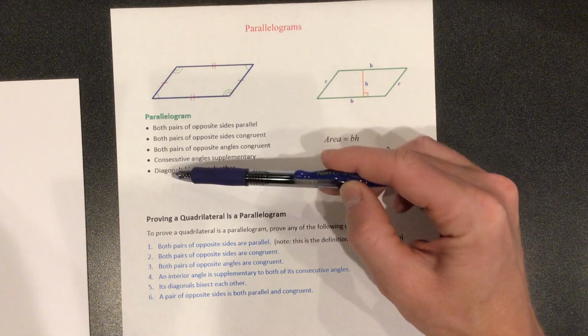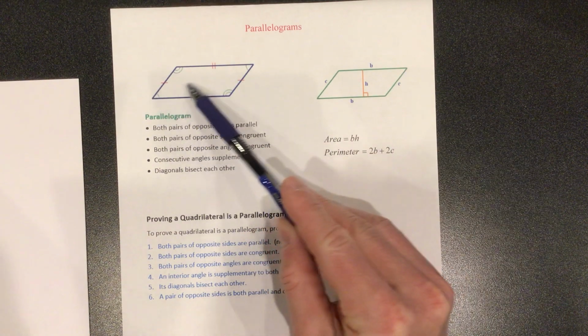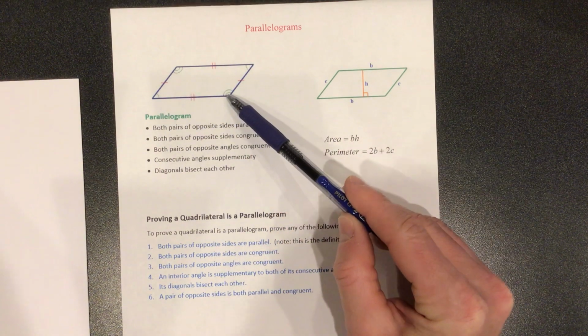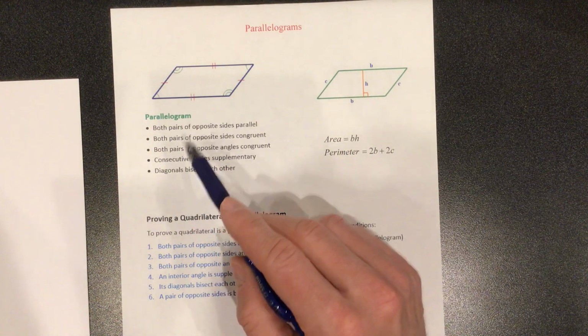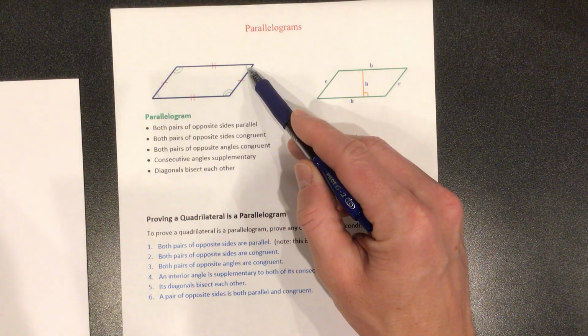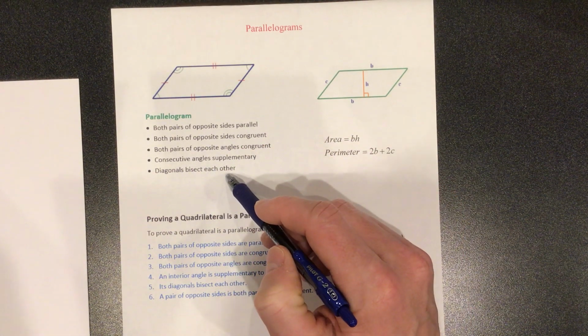That's kind of old school. And the diagonals bisect each other. So if I drew diagonals on here, the diagonals intersect at their midpoints. Again, it doesn't say the diagonals bisect the angles. It says the diagonals bisect each other, meaning the two diagonals bisect each other.